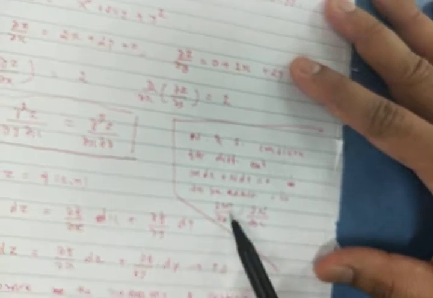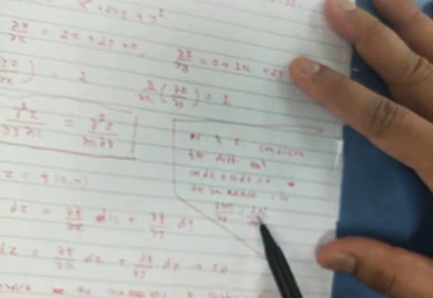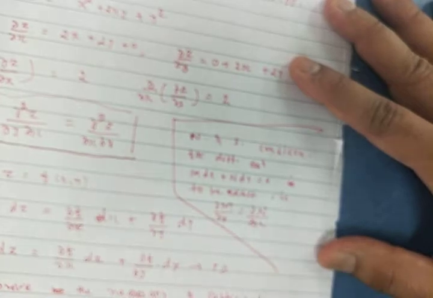Partial derivative of M with respect to y is same as partial derivative of N with respect to x. This is the necessary and sufficient condition.